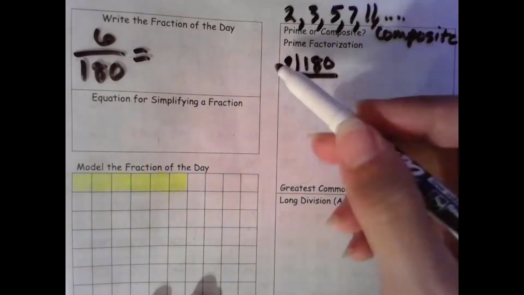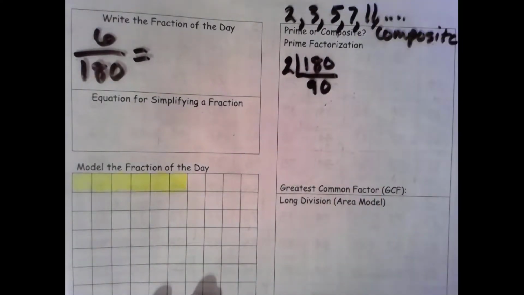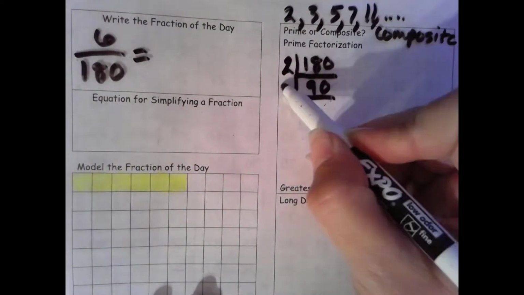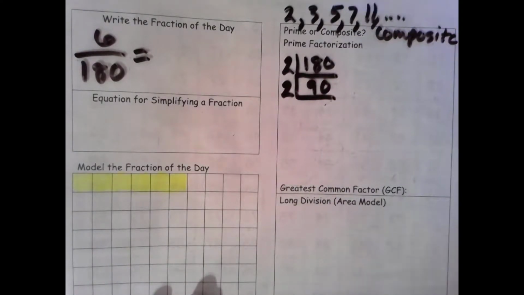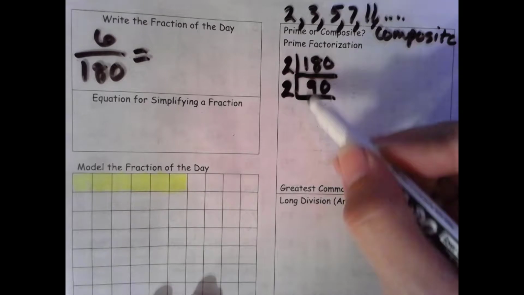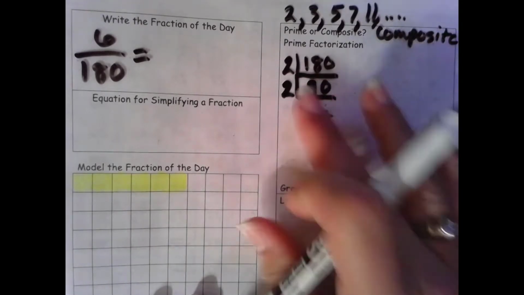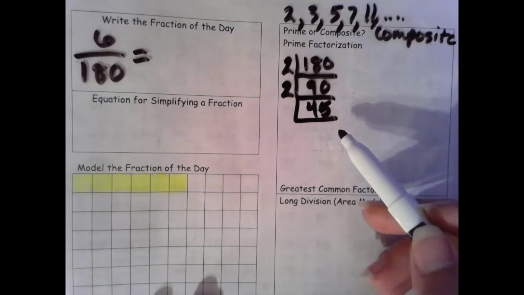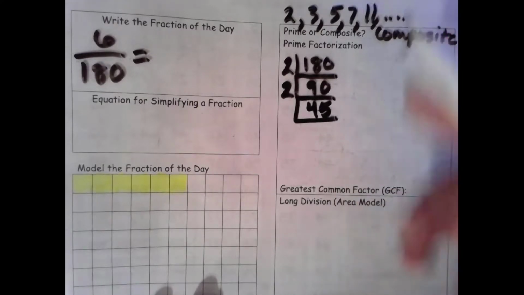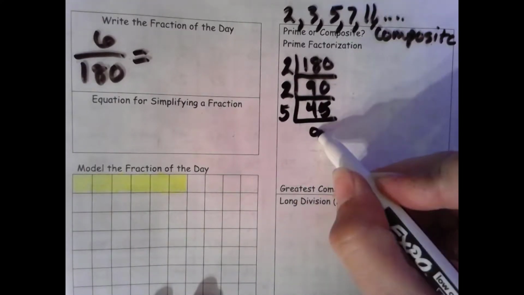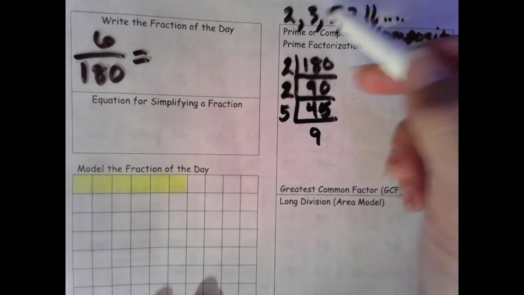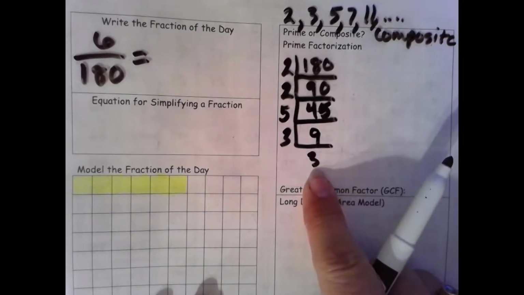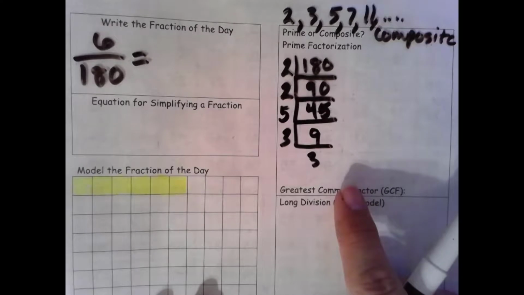180 divided by 2, or half of 180, we get 90. I'm going to do 2 again because it ends in an even number. Half of 90, well, I can't do half of 9, but I can do half of 80, which is 4. And then I'm left with 10, and half of 10 is 5. This ends in a 5, so that means I can divide by 5. I get 9. That's divisible by 3. We just keep going until we finally get a prime number on the outside. Once we do, our prime factorization is done.